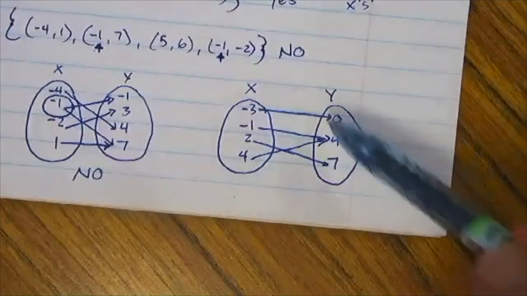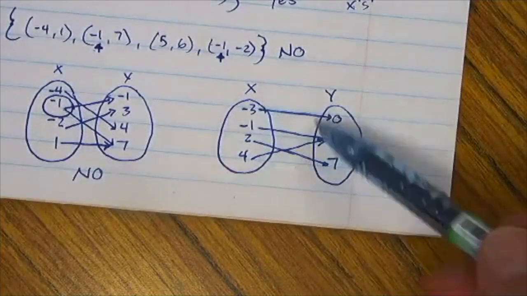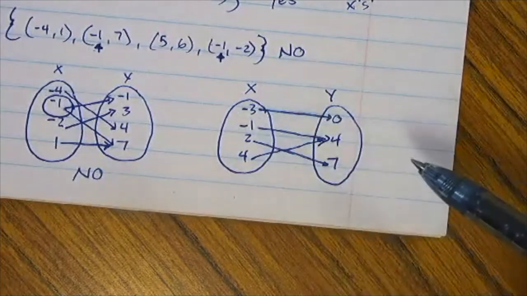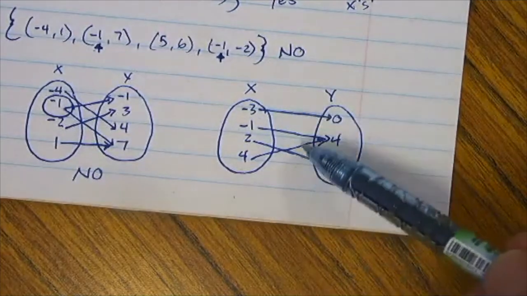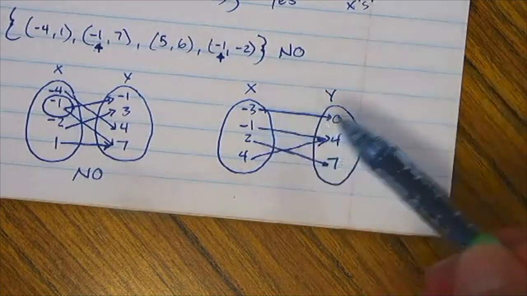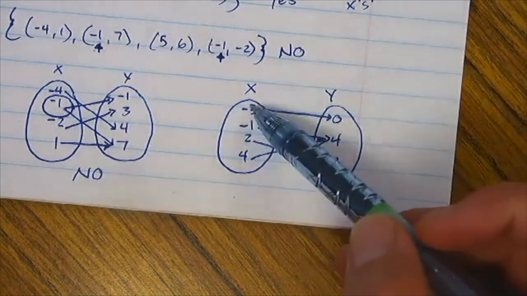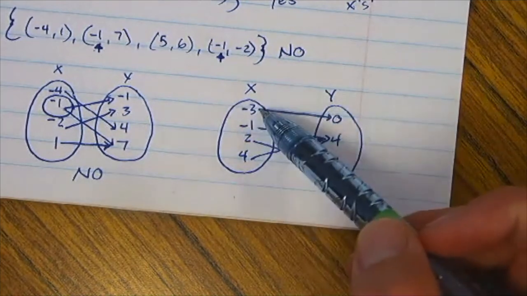Okay, and so you can look at this one, and if we were to make a list of ordered pairs, we would have 4. We have 4 times where it crosses, so we have 4 ordered pairs happening. What you need to look for is, for every input, is there an output? And there's no duplicate inputs.